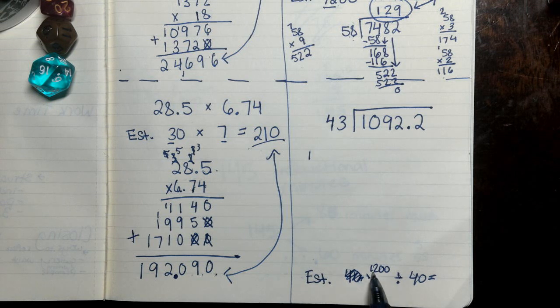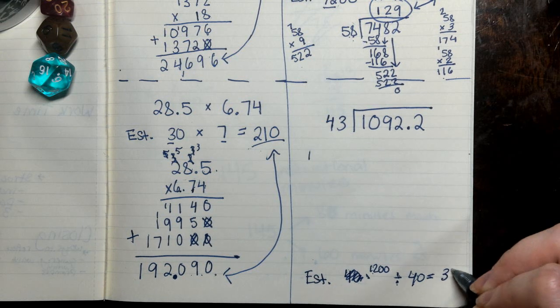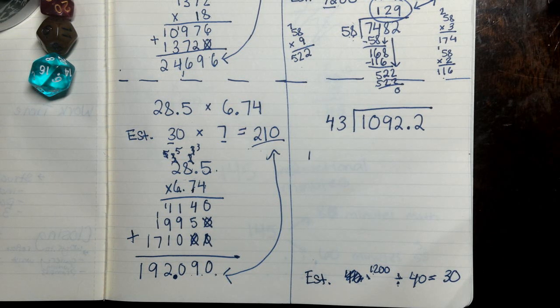So, 1200 divided by 40 would equal 30, because 12 divided by 4 equals 3, and just using reasonableness, it wouldn't be 300, because that wouldn't make sense. 300 times 40 would not equal 1,200, so it would be 30. And you could also just multiply it, right? 4 times 3 is 12, add the 2 zeros, it's that number. Alright, we're ready, we got our estimate, let's do this.